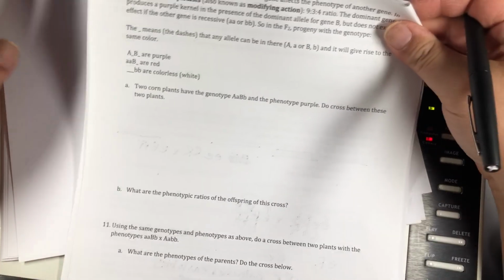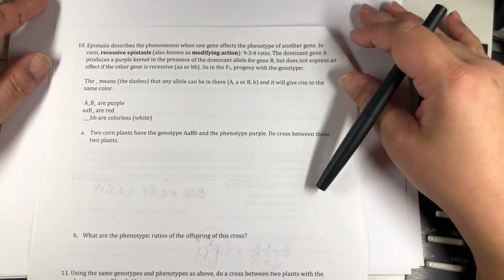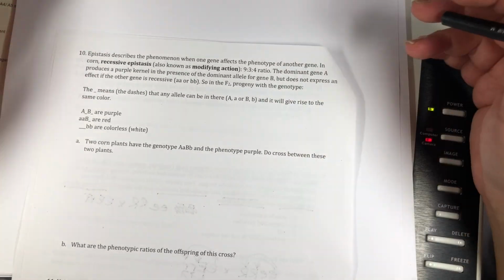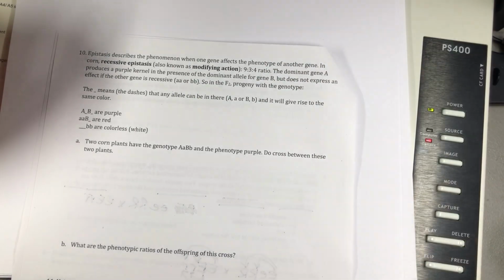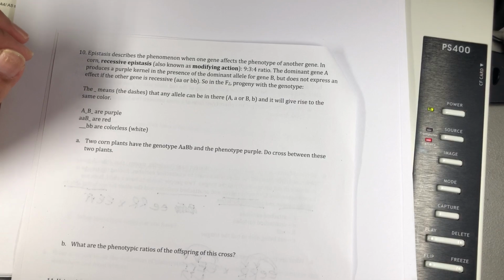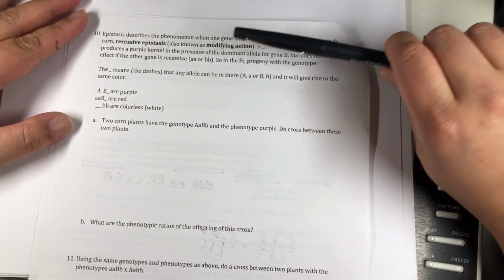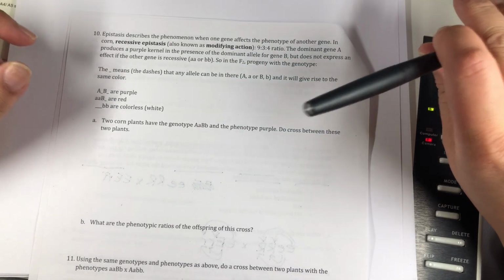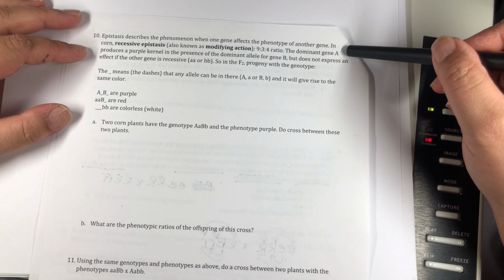Okay, so this next one is epistasis. Epistasis is the same dihybrid cross. And like I said, all these Punnett squares are basically the same. It's just the analysis is different. So epistasis describes a phenomenon when one gene affects the phenotype of another gene.